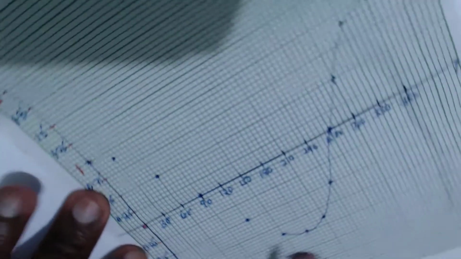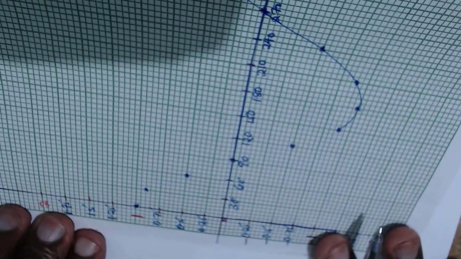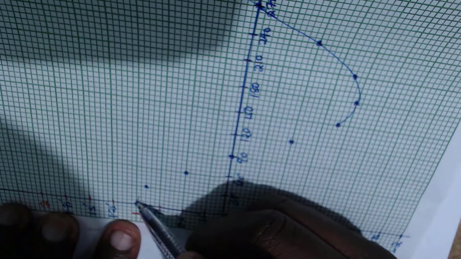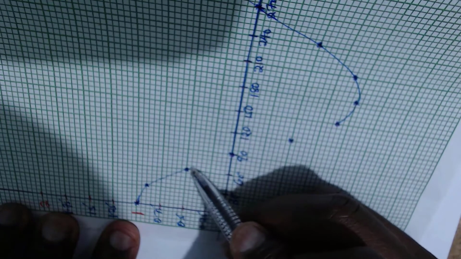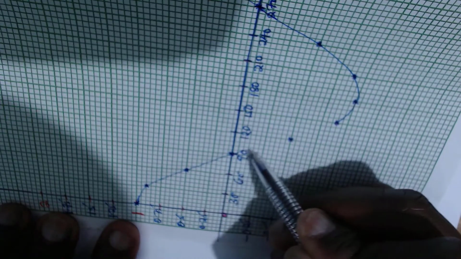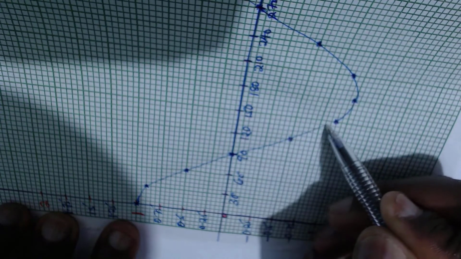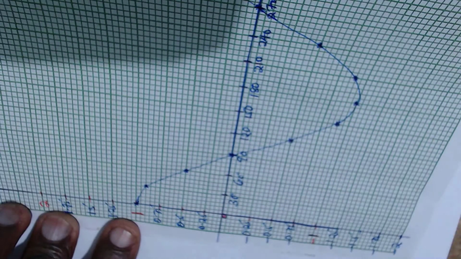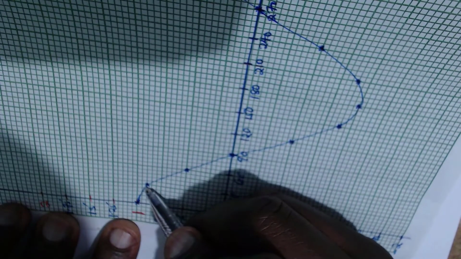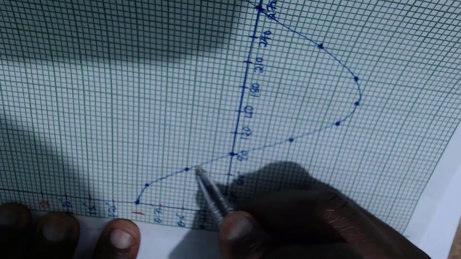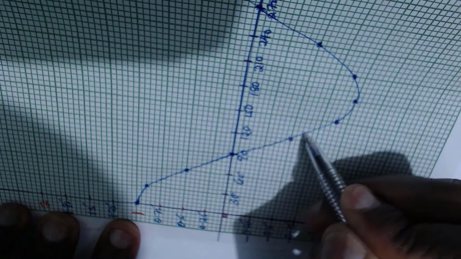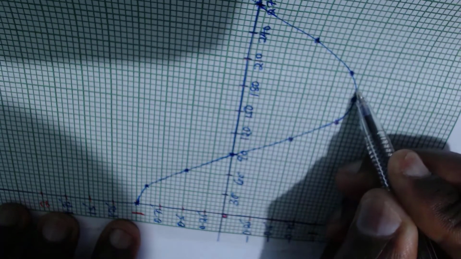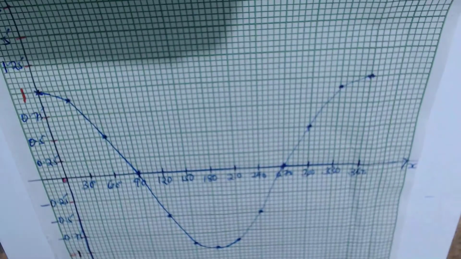Now you can rotate to ensure you don't mess up. So that is how it's supposed to be. All the curve should pass through all the points.